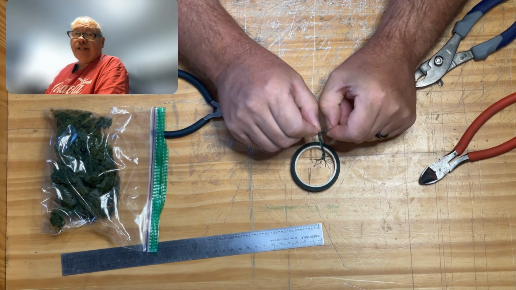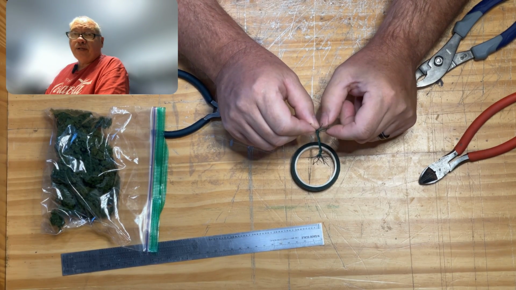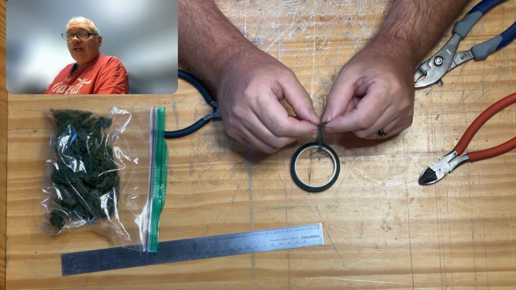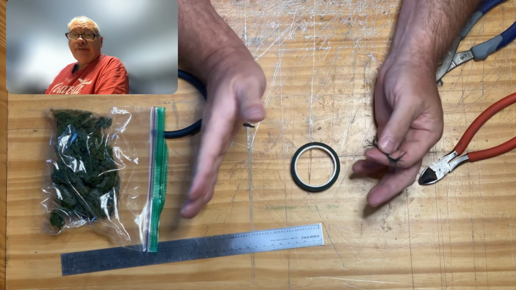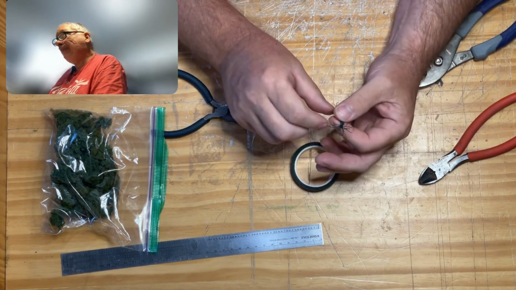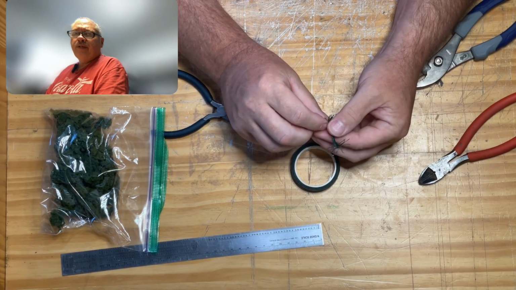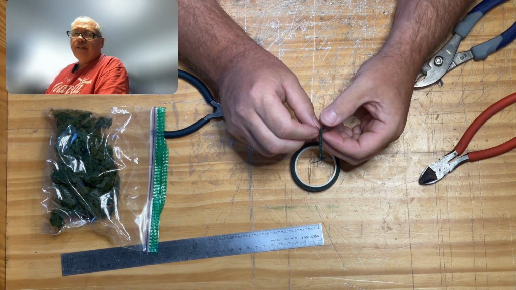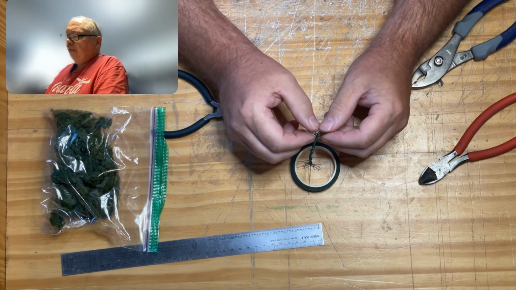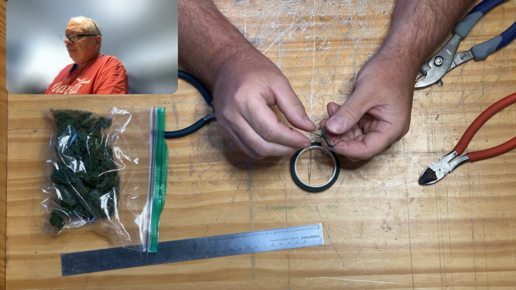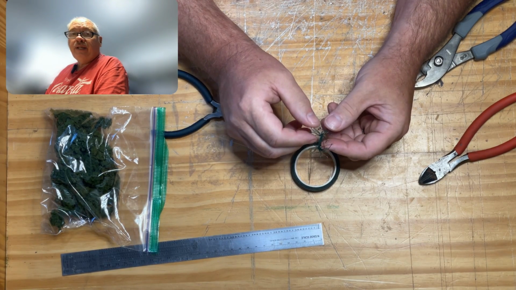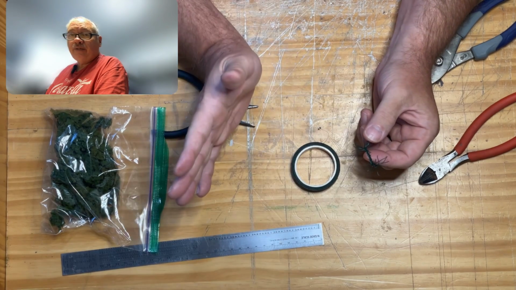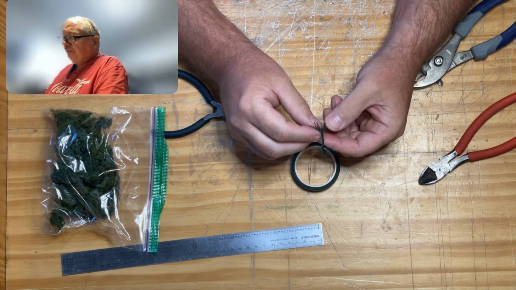Almost any brand is going to work as long as it says primer on it. And then let it dry thoroughly. Give it a minimum of 3 or 4 hours, but overnight is better. And then come back to it and hit it with whatever color you're going to use.